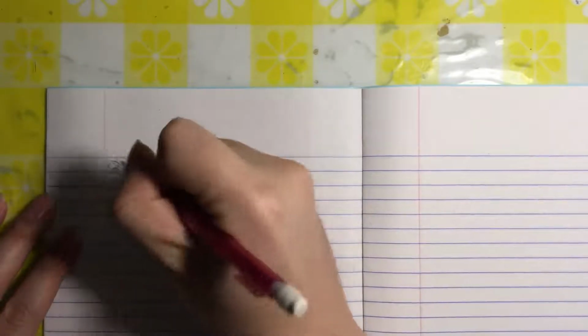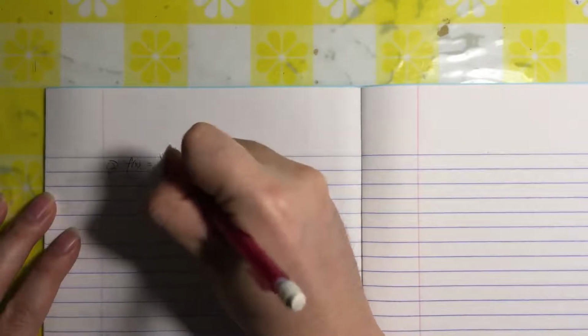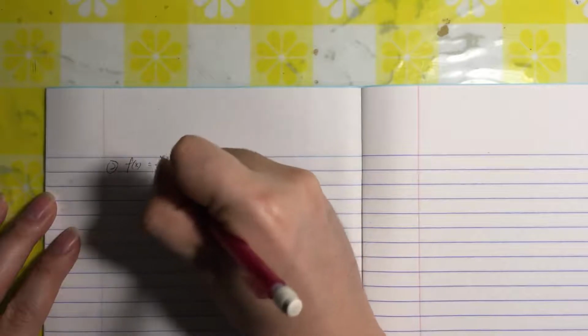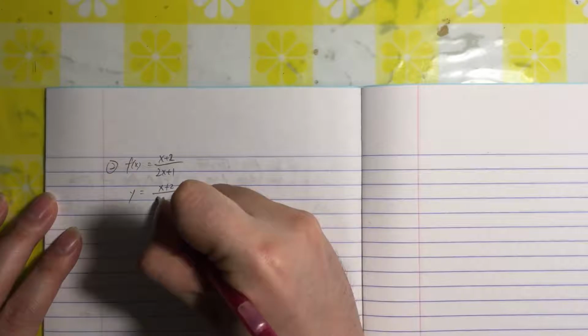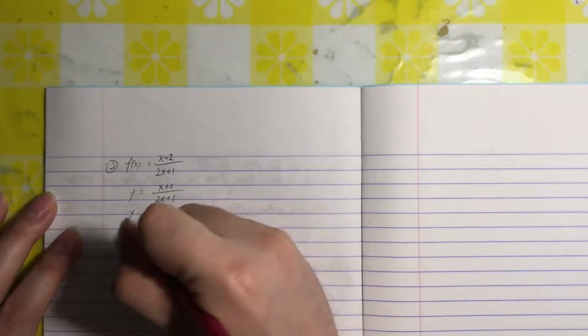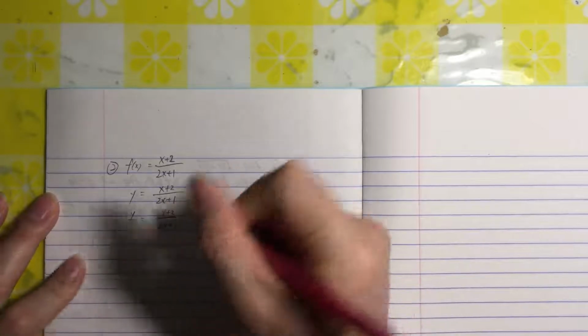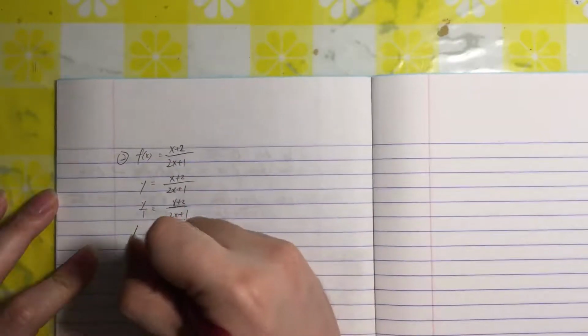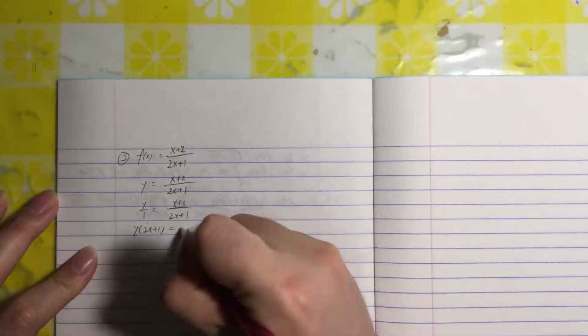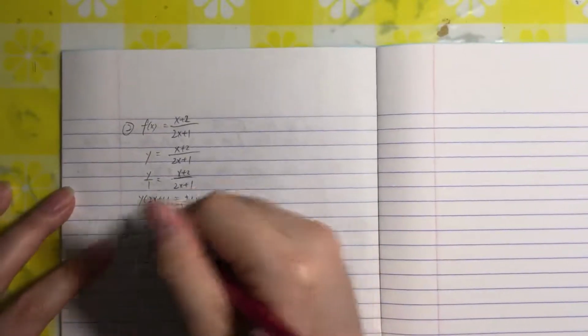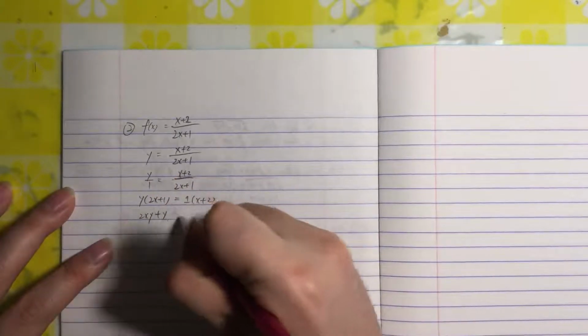Next example. f of x equals (x plus 2) over (2x plus 1). Find the inverse function. So first step, replace f of x with y. Then solve the equation for x. I can write y as y over 1. Then cross multiply. I get y times (2x plus 1) equals 1 times (x plus 2). Then distribute. I get 2xy plus y equals x plus 2.